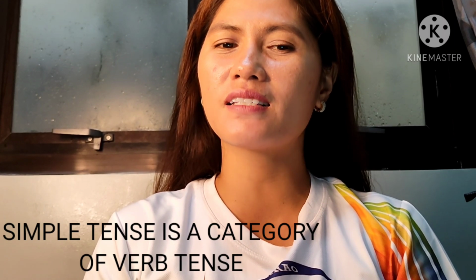Simple tense is a category of verb tense. It covers the simple past tense, the simple present tense, and the simple future tense. Let us take the examples. Take note of the time expression. Jane walked to the market yesterday. Sheena walks to school today. May will just walk to visit her friend tomorrow. We have the verbs walked, walks, and will just walk. The time expressions: yesterday, today, and tomorrow.